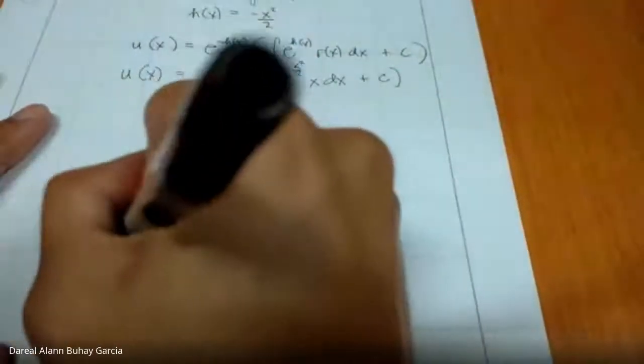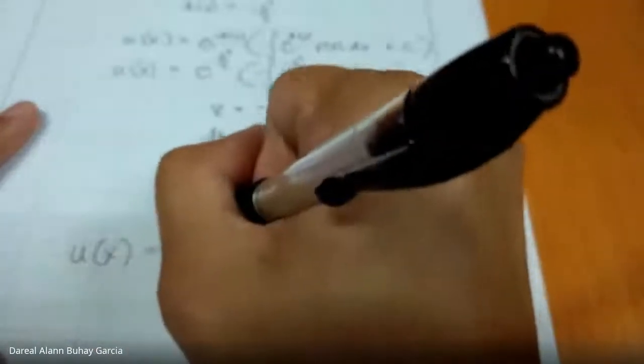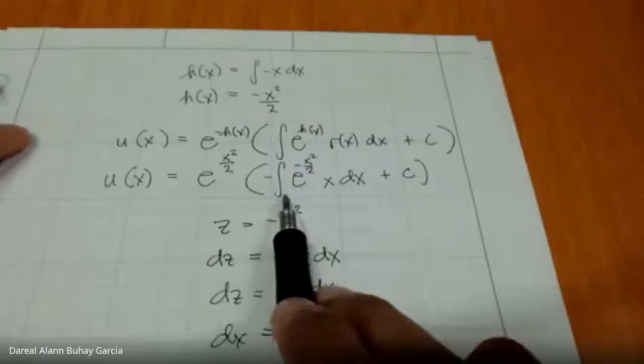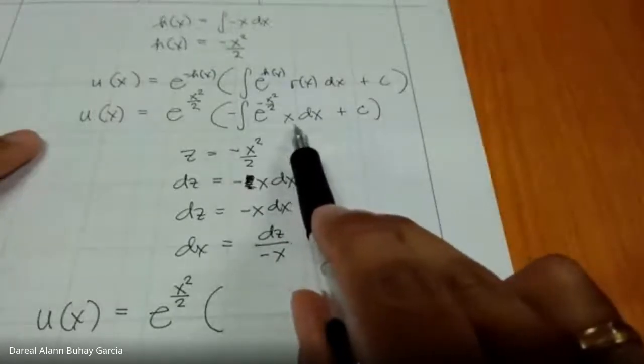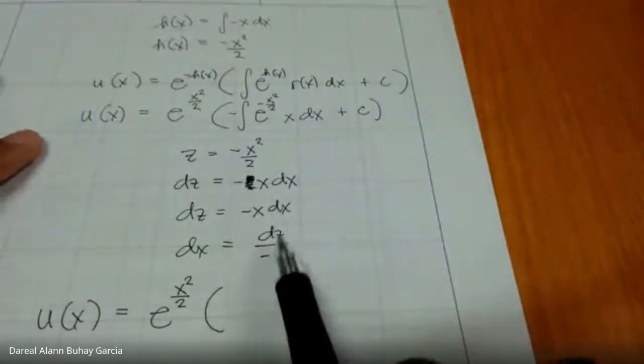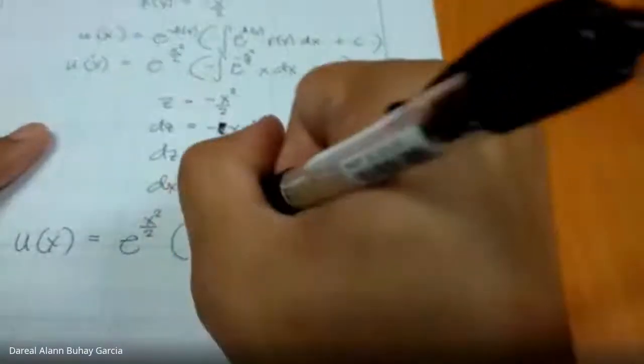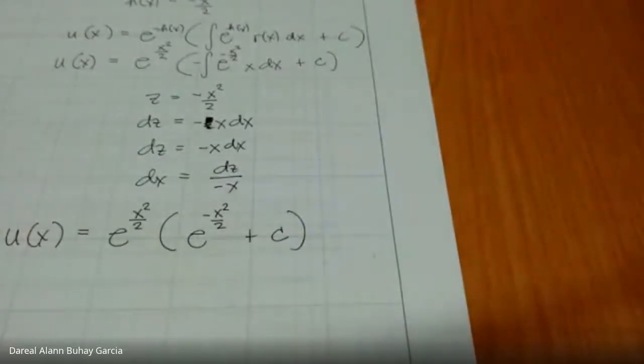Okay. Therefore, this becomes u of x times e to the power of positive x squared over 2 equals the integral of e to the z dz directly, because negative x will be cancelled out. So e to the negative x squared over 2 plus c. I think that's correct.